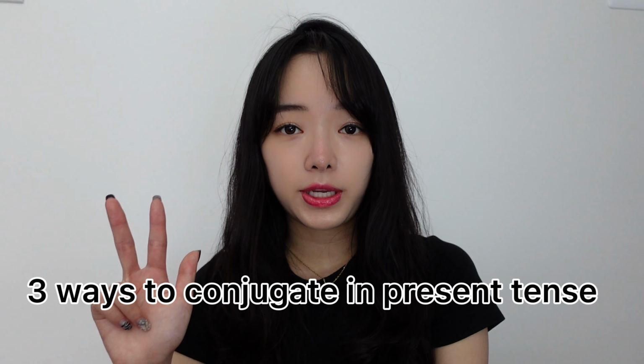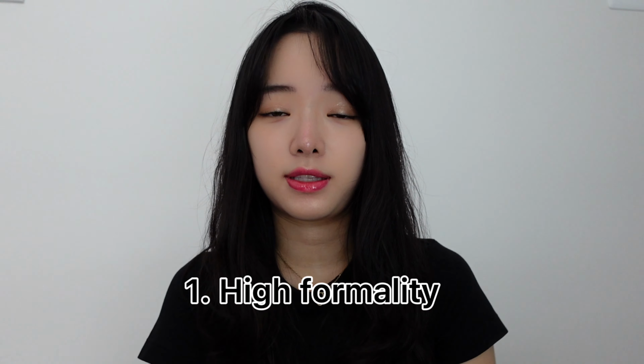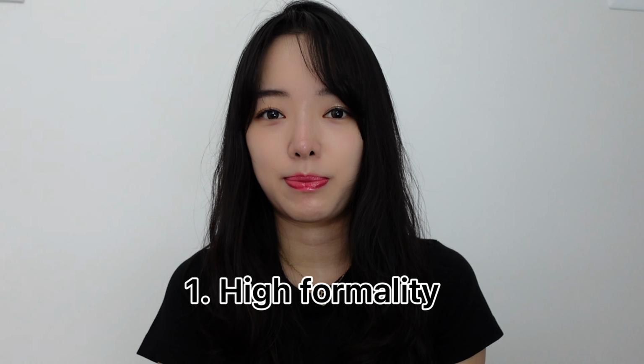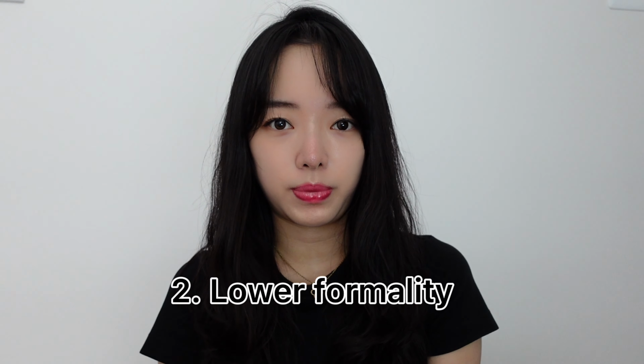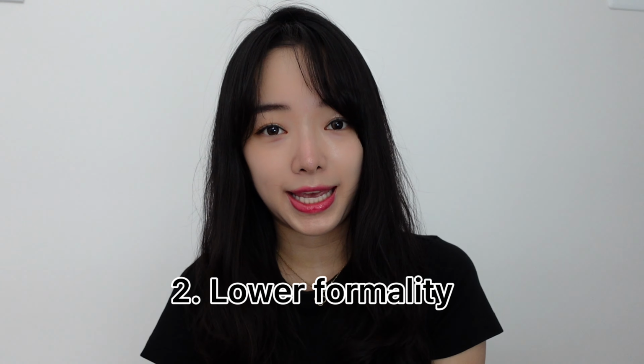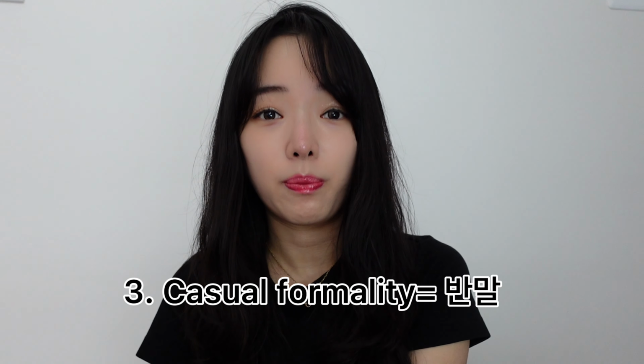So there are three different ways that you can conjugate this verb in the present tense. The first way would be the high formality, which is the most polite and formal type of way. The second way would be the low formality, which would be the informal but also polite type of way. And then the last way would be the casual formality, which we also call 반말.